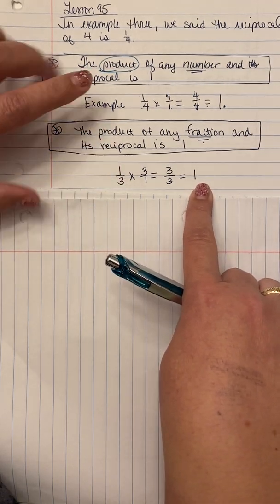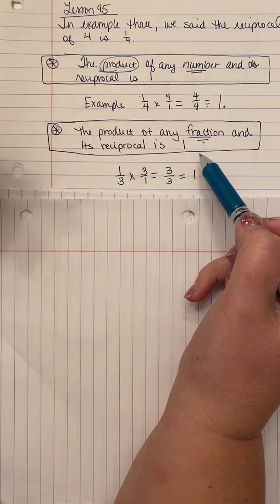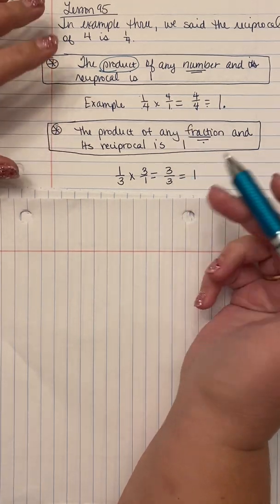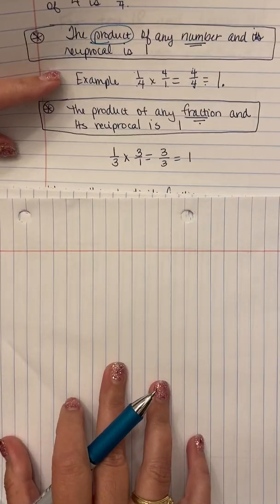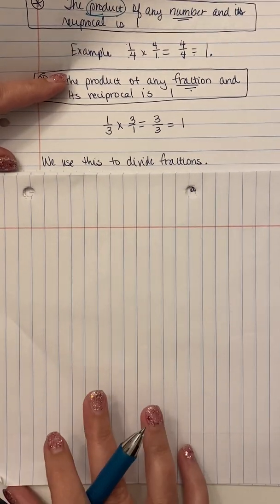Okay, so the product of any number or any fraction and its reciprocal is 1 when you multiply them. We use this when we divide fractions and things like that.